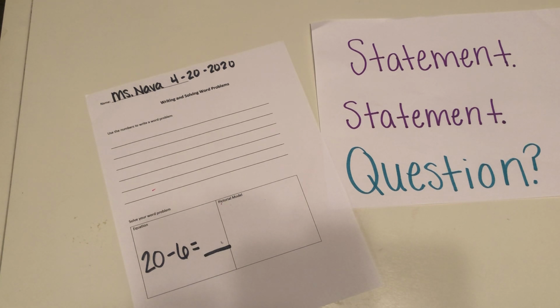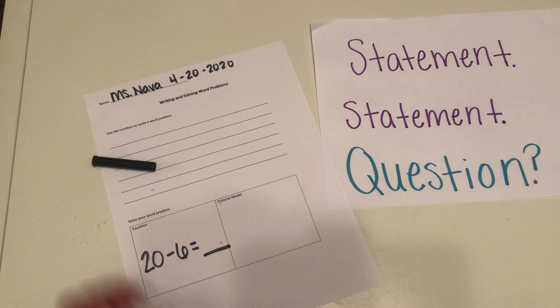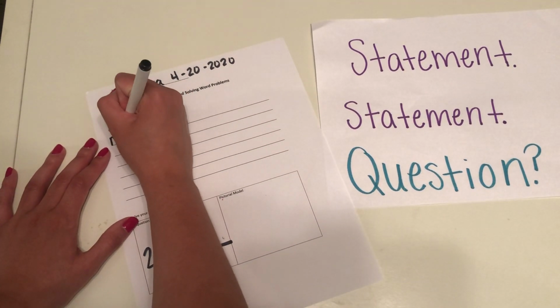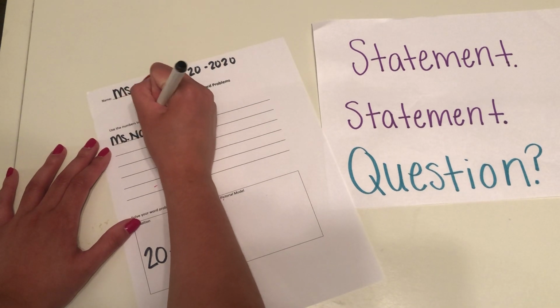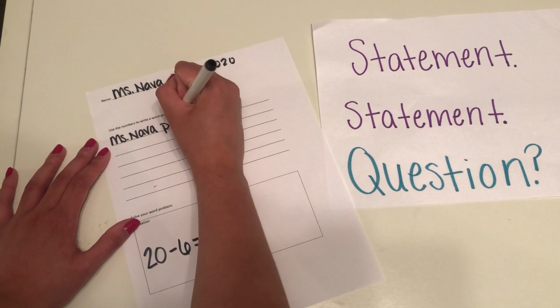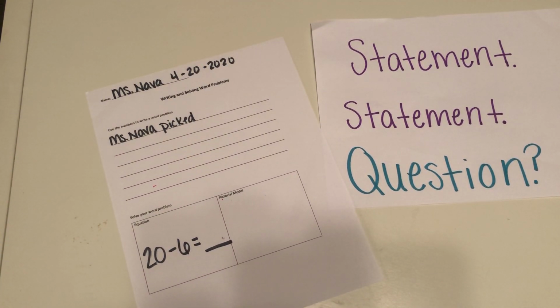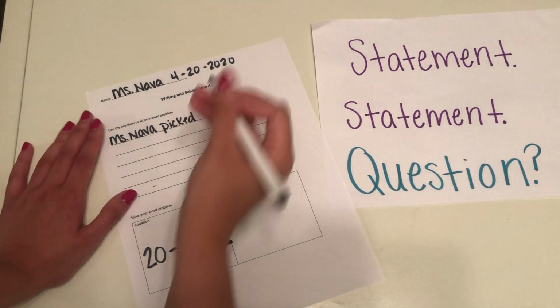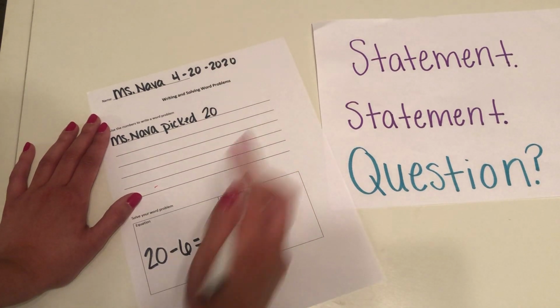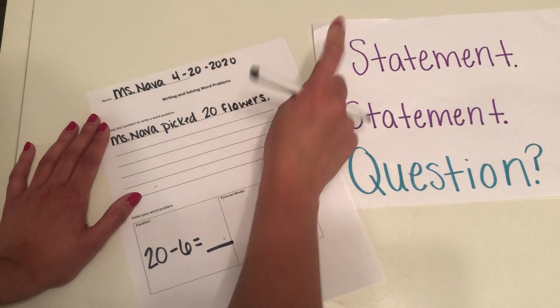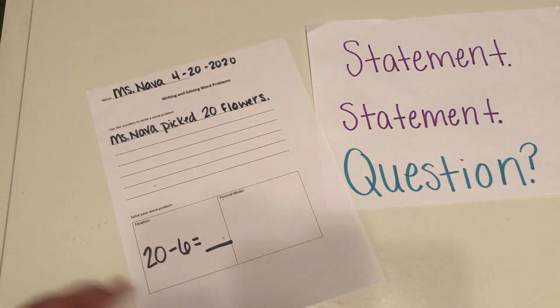So, Miss Nava lost her pen cap. I'm going to think about gardening again, and I'm going to think Miss Nava picked, what did I pick? I picked 20, because that's my first number, flowers. So there's my first statement. What's my second statement?